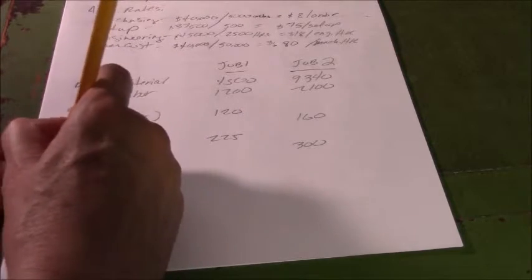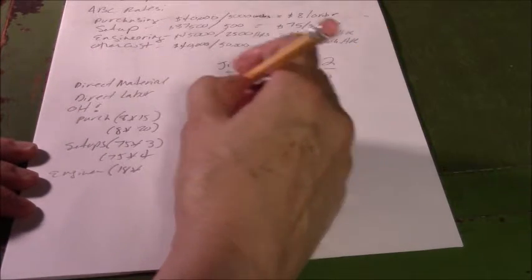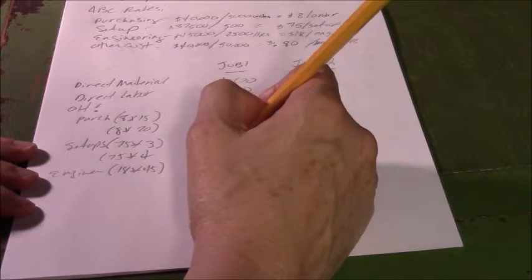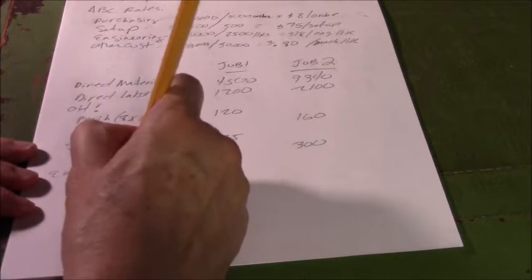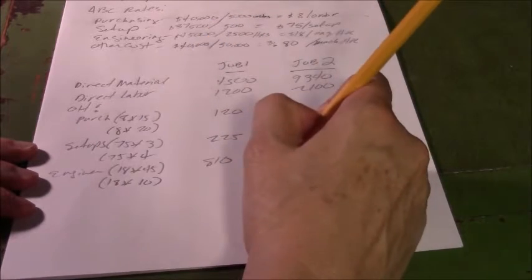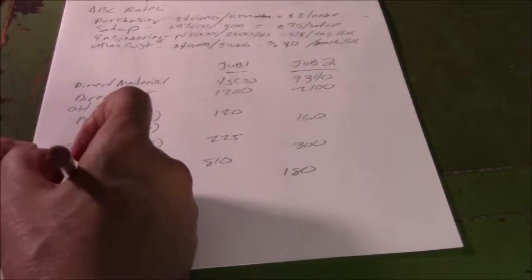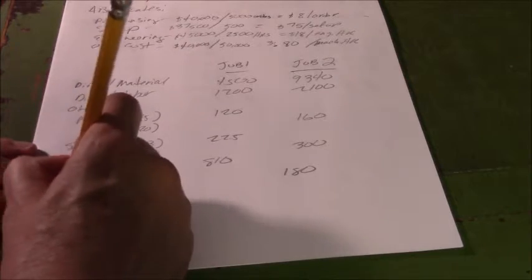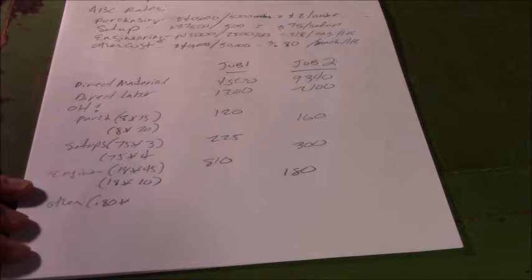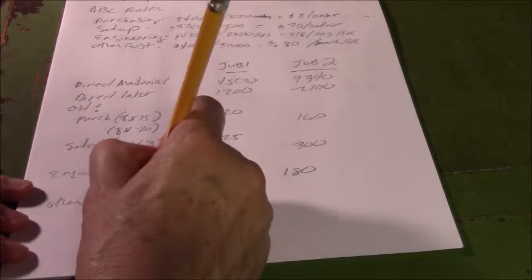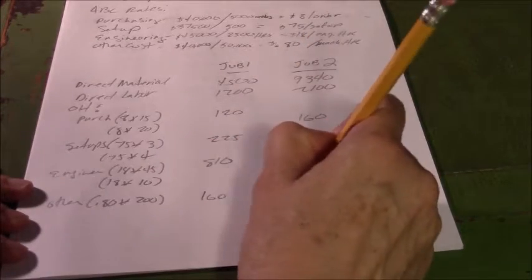After setups we do engineering. And we said engineering was $18 per hour. For job 1, we'll spend 45 hours on engineering, which is going to end up being 810. And for job 2, we're going to spend only 10 hours on engineering, so that's 180. All right, and the last thing we have to spend money on is other. And our rate for other was 80 cents per machine hour. So 0.8, and we think we'll use 200 machine hours. That's right, they were the same. 200 machine hours for both. So that's 160 and 160.